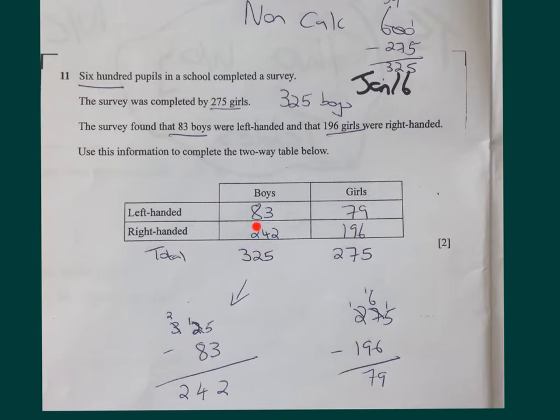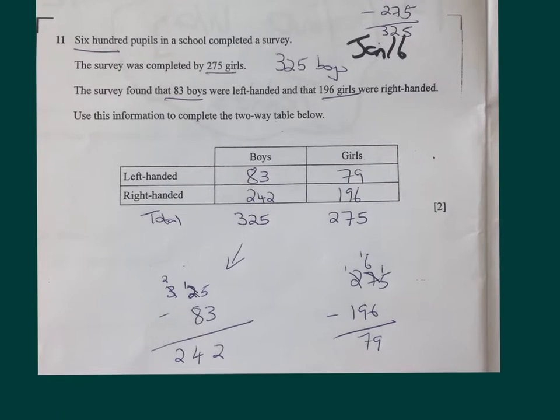So we know the boys have to add up to 325. The girls have to add up to 275. 83 boys. So 325 minus 83 gives you 242, which is the amount of right-handed boys. And then the girls is 275 minus the 196 gives you 79. Fairly straightforward stuff, boys and girls. Basically, all it's asking you to do is can you subtract numbers without a calculator.